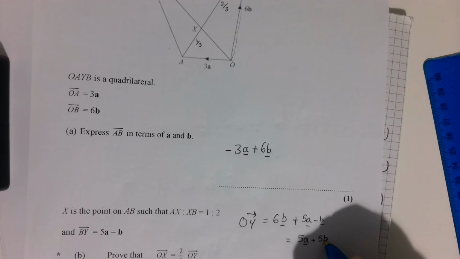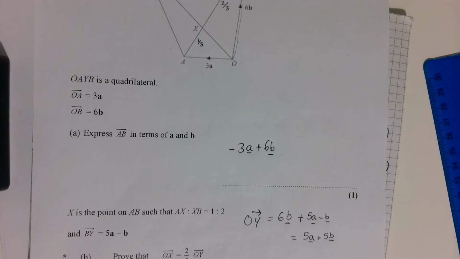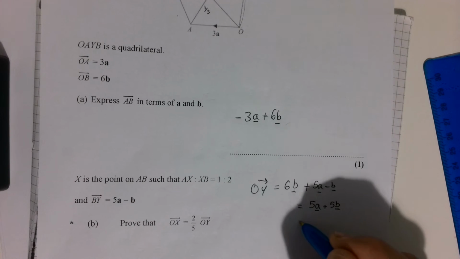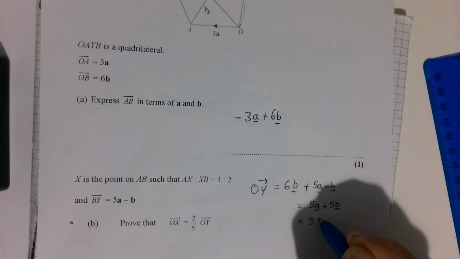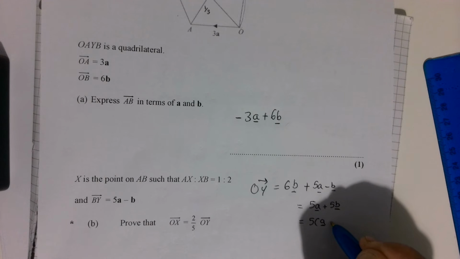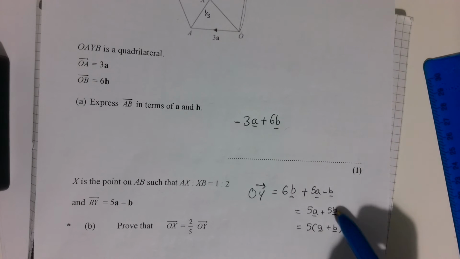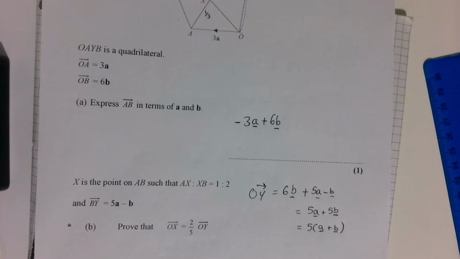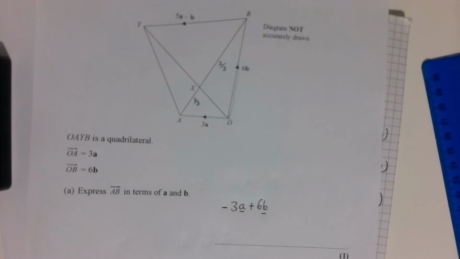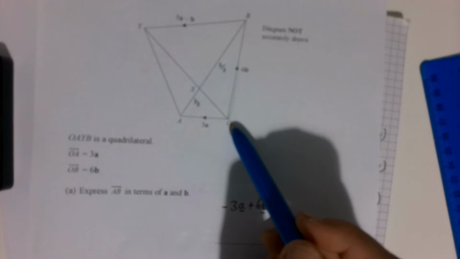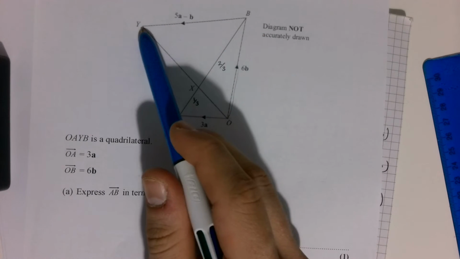plus 5B. Okay, just for ease, I'm going to write out in a different form 5 lots of A plus B. It might come in handy later. So either of those forms could be useful. I'm not sure myself yet which one is going to be more helpful. So if I wanted to go from O to Y, I'd have to apply 5 lots of A and 5 lots of B.